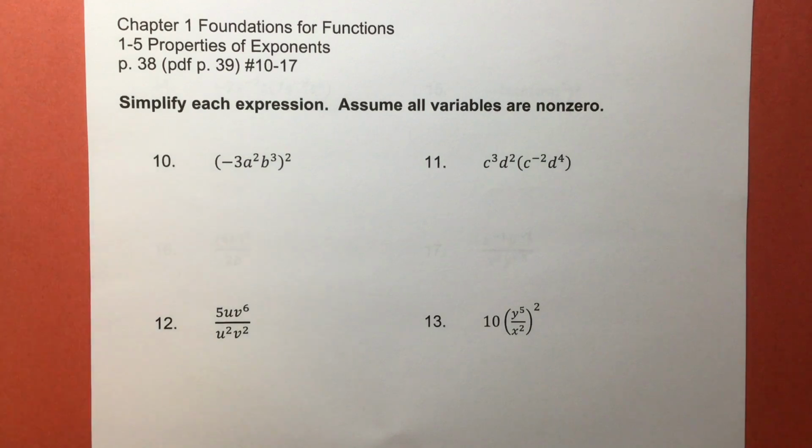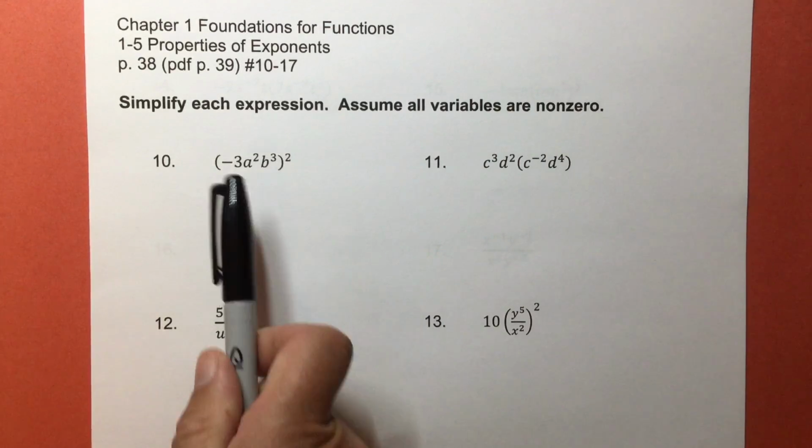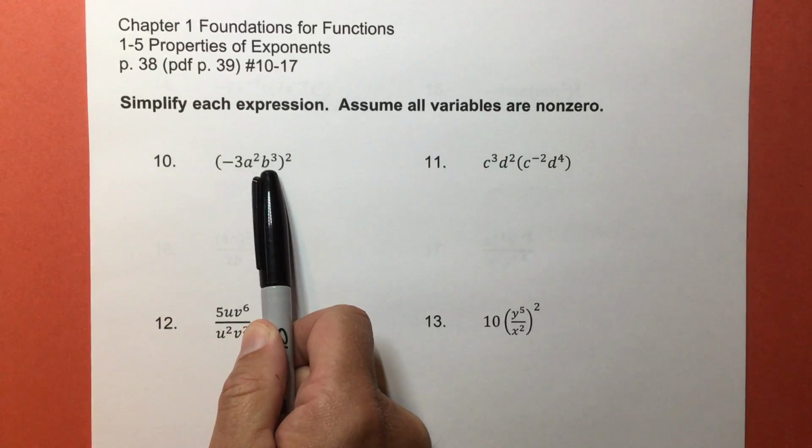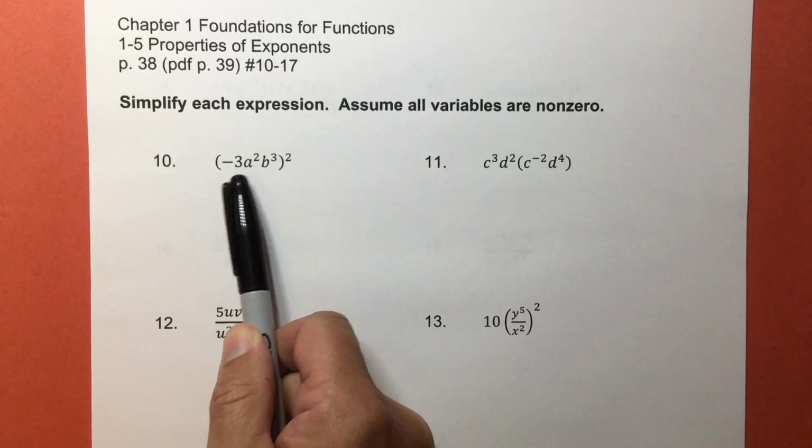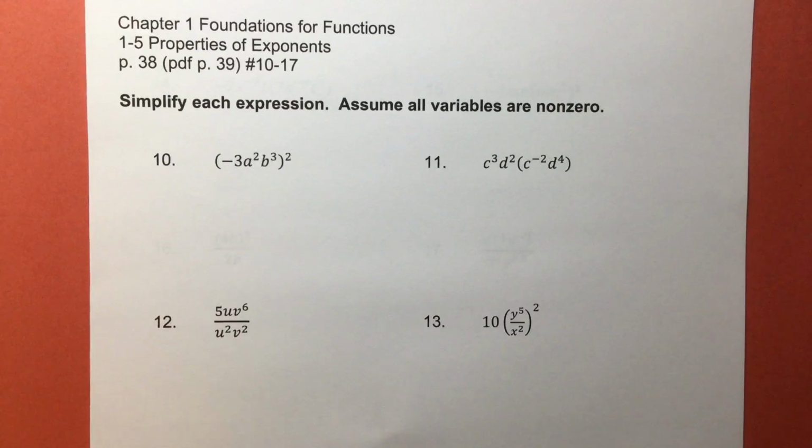Now, when we're adding, that's where the phrase combine like terms comes in. So we're doing kind of the same idea except with the exponents and the multiplying that's happening with this. Because everything in here is being multiplied. That's being multiplied by that, being multiplied by that. This product is then being raised to the second power.